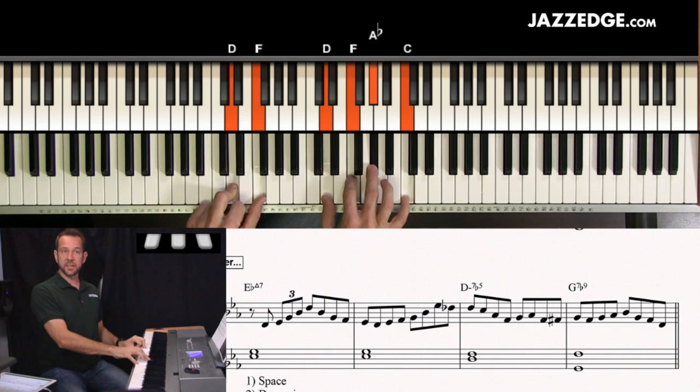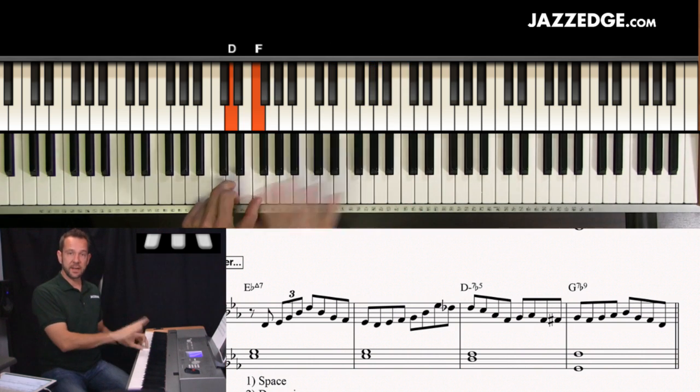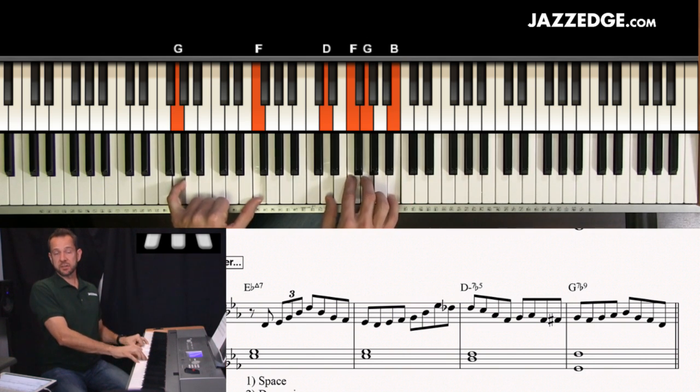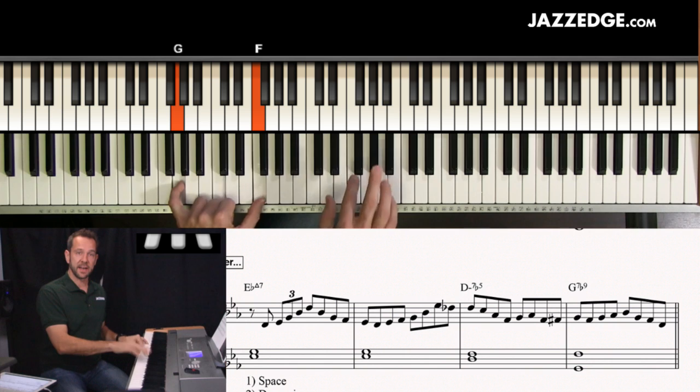All right, and then D minor 7 flat 5. Notice in the left hand, I'm just playing my simple chord shells. G7 flat 9. I can even just play a plain old G7, but I like adding in that flat 9.